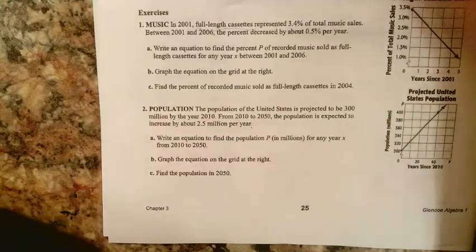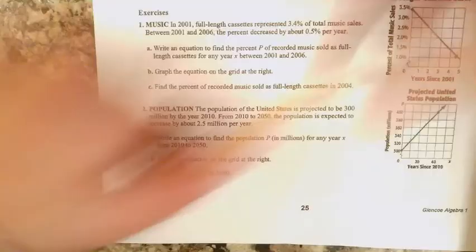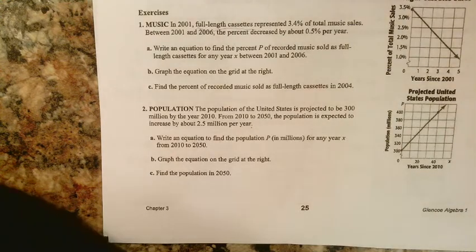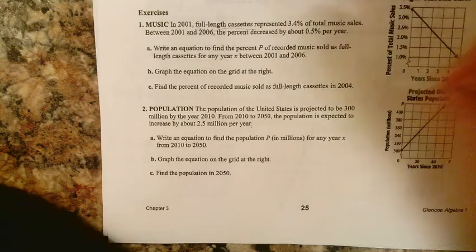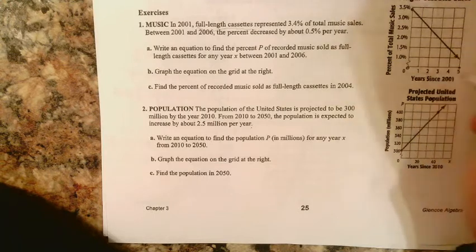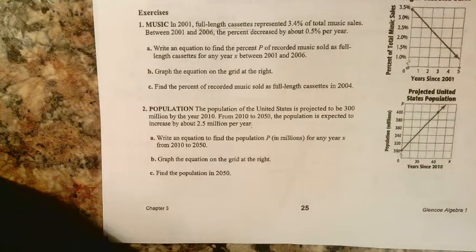There we go. Between 2001 and 2006, the percent decreased by 0.5% per year. Okay. So, we're going down from where we started. So it says here, write an equation to find the percent P of recorded music sold as full-length cassettes for any year X between 2001 and 2006. So if this is years since 2001, this is actually 2001, 2, 3, 4, 5, and 6. Okay, 2001 to 2006. And we're going to go ahead and do this.